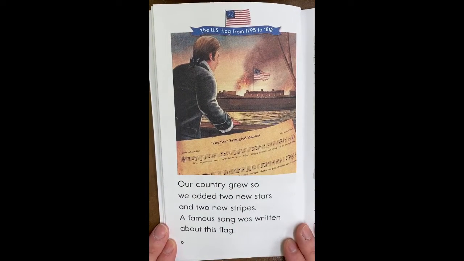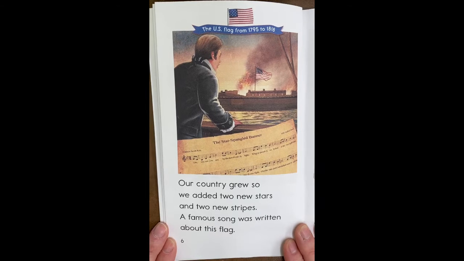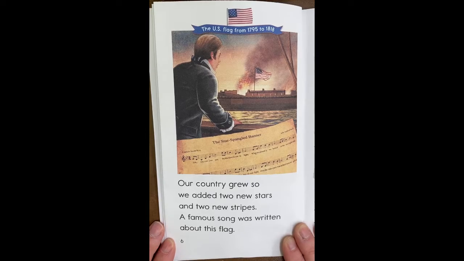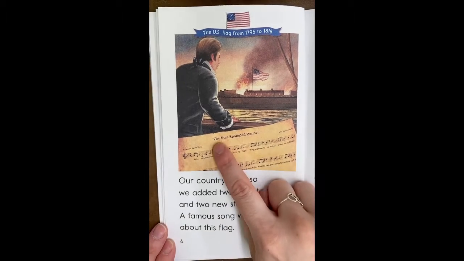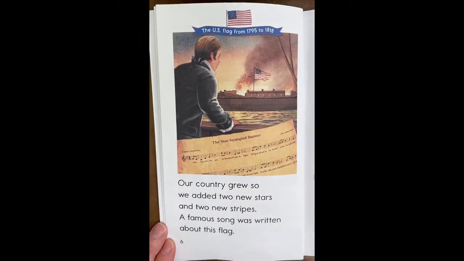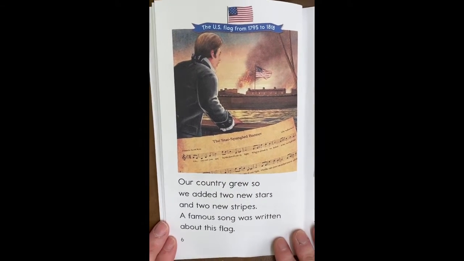Our country grew, so we added 2 new stars and 2 new stripes. A famous song was written about this flag. So friends, the famous song that was written was called the Star-Spangled Banner, and that is our national anthem.